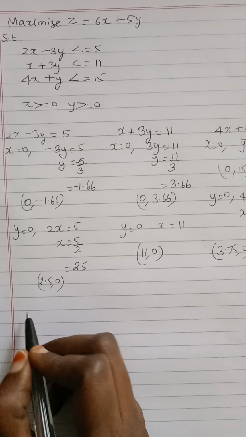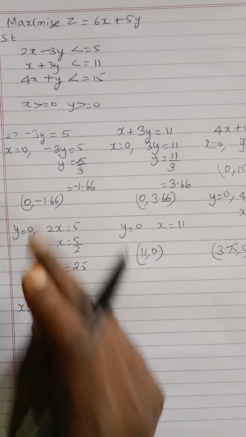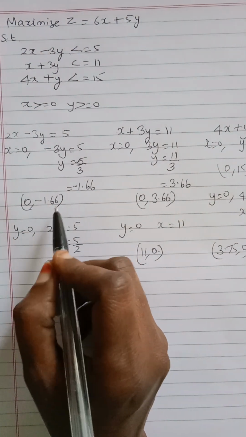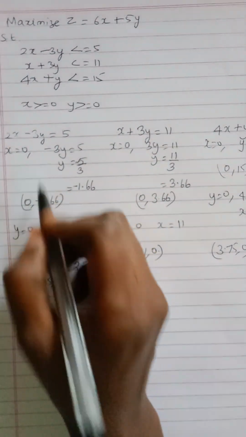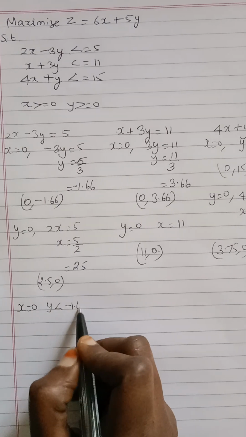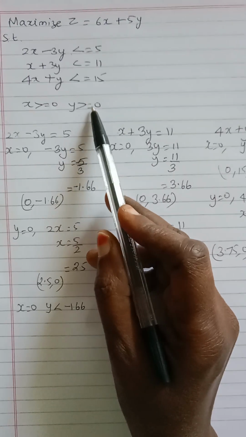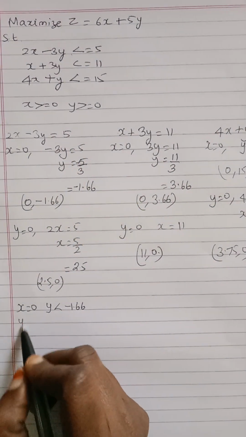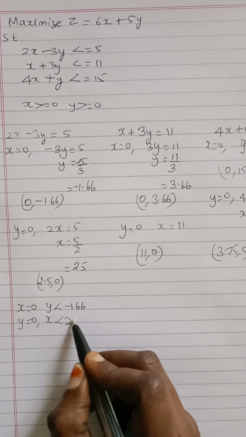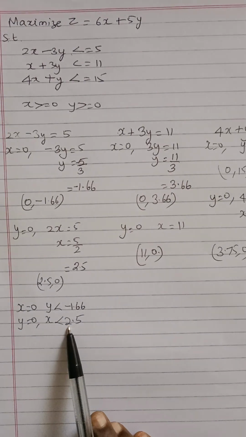So for that, what we should do: for the first condition, when x is equal to 0, y is minus 1.66, but we can leave out this point because the y value should be greater than or equal to 0, so this value does not exist. So y should be less than minus 1.66, but we don't consider this point because it is less than 0. So now we take this value: when y equal to 0, x is less than 2.5.